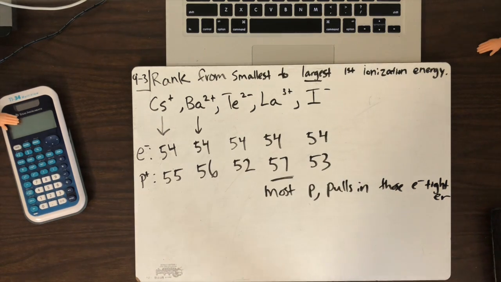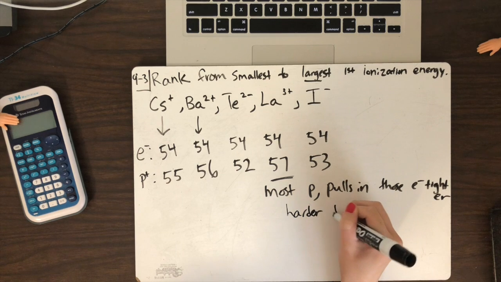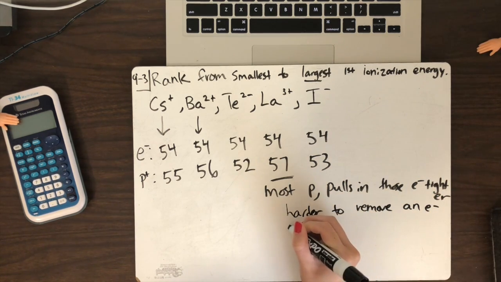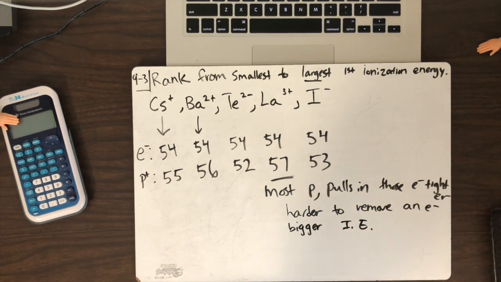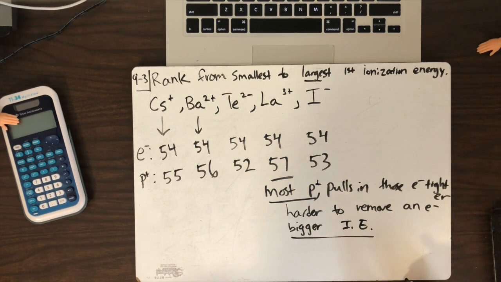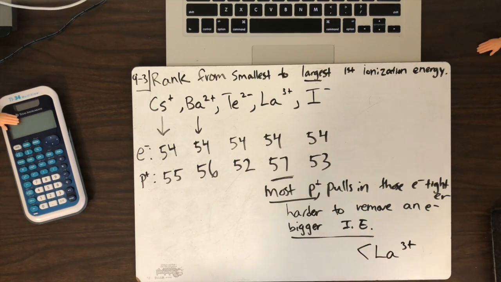Running out of room. All right, so if it's pulling in those electrons tighter, then that means it's harder to remove an electron, which means bigger ionization energy. So whoever has the most protons is going to have the biggest ionization energy. And we already said, well, the La3+, that has the most protons. And then if you just put them in order, the next best one is going to be that Ba2+, and then next best would be the Cs+.